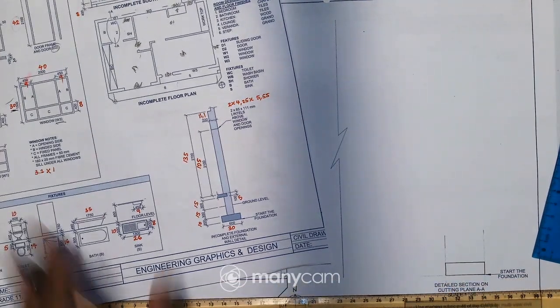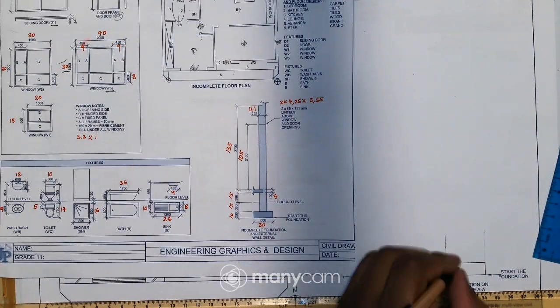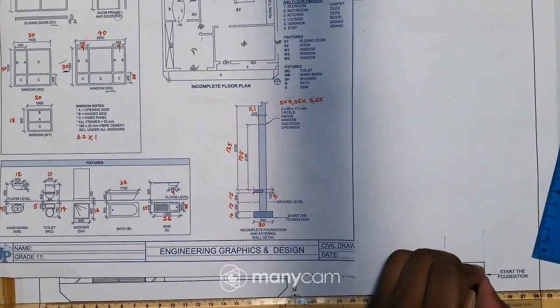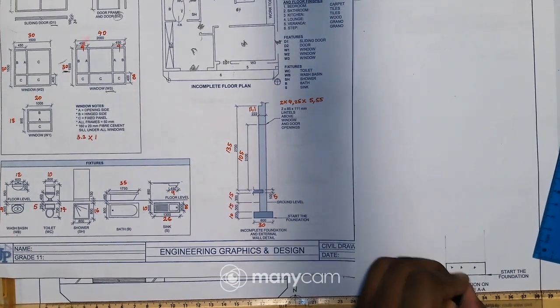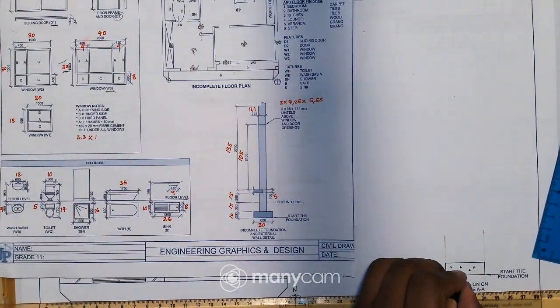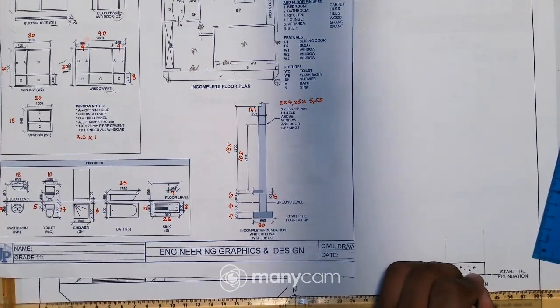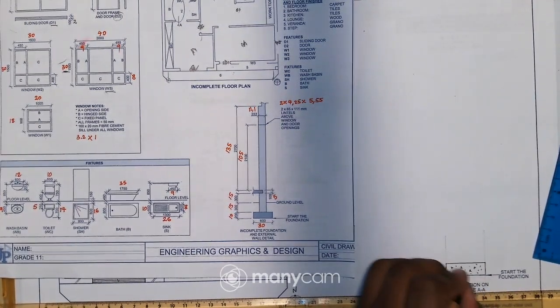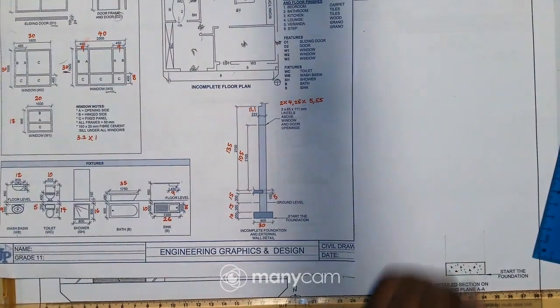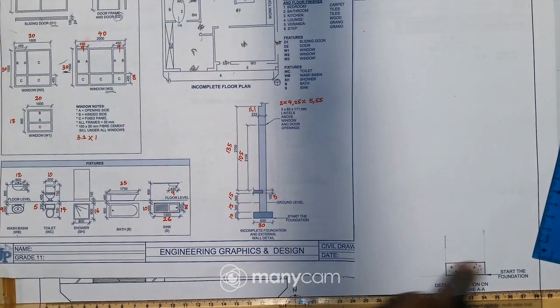And then I'll hatch my concrete foundation. When you hatch the concrete foundation, you can draw small triangles there, with some dots to show that this is concrete. Okay, so that's how we hatch the concrete foundation.